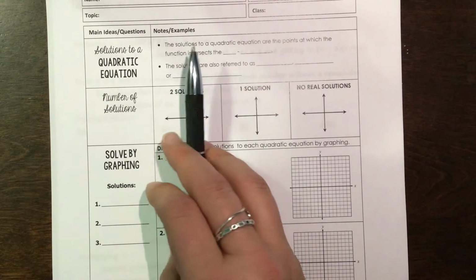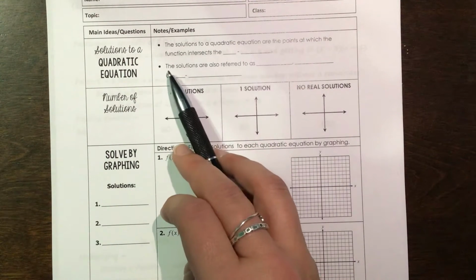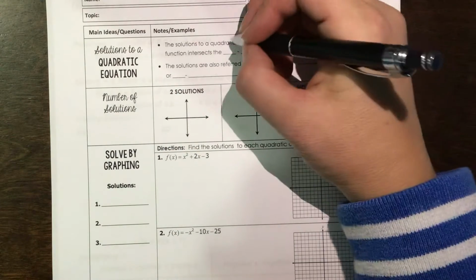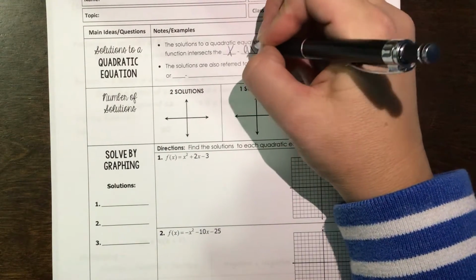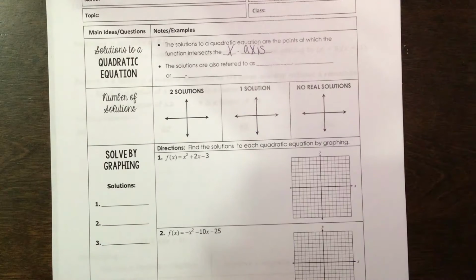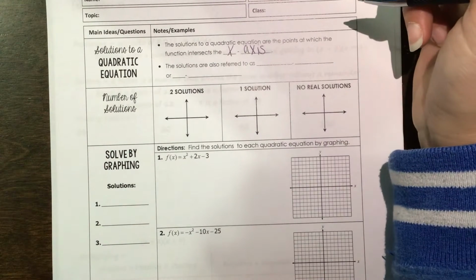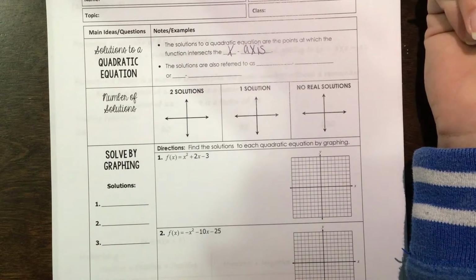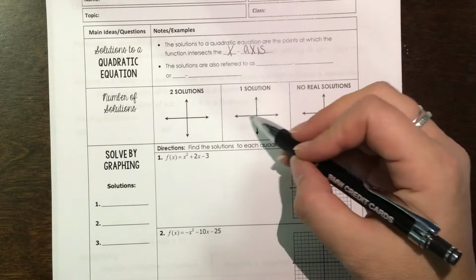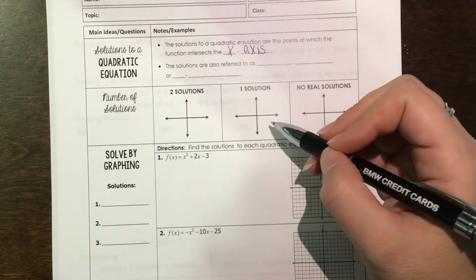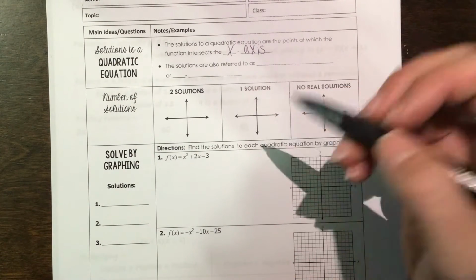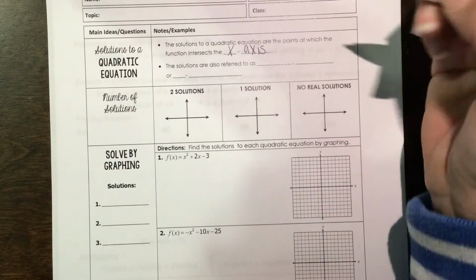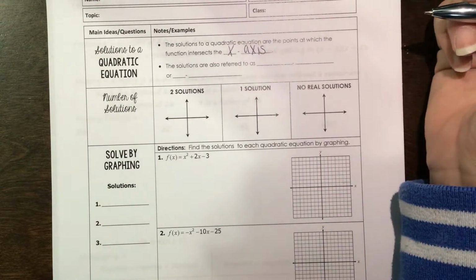All right, so the solutions to a quadratic equation are the points at which the function intersects the x-axis. So you will notice that when we solve quadratic equations, they're going to equal 0, all right? Because anytime you cross the x-axis, your y value is going to be 0. So wherever the parabola crosses the x-axis, those are your solutions.